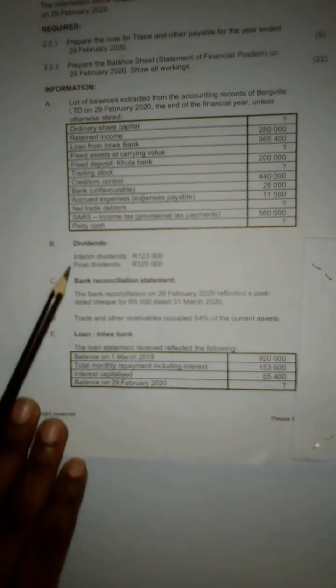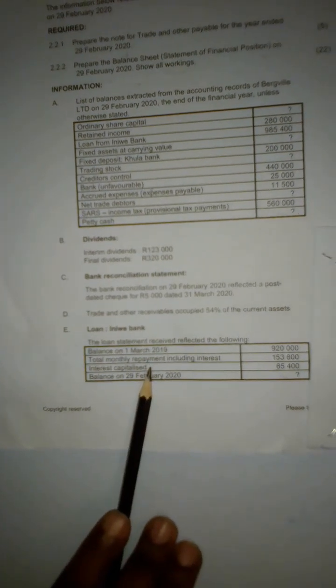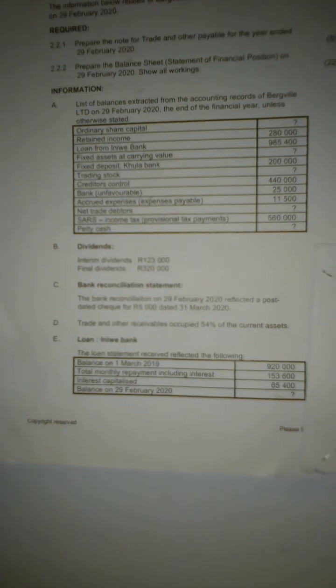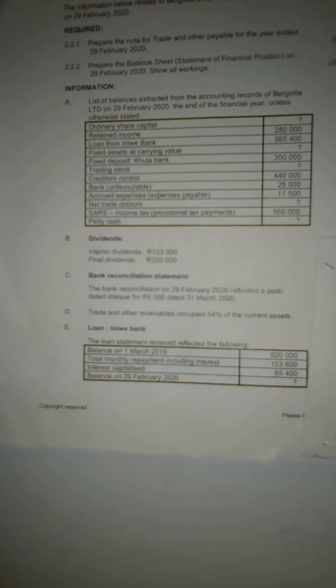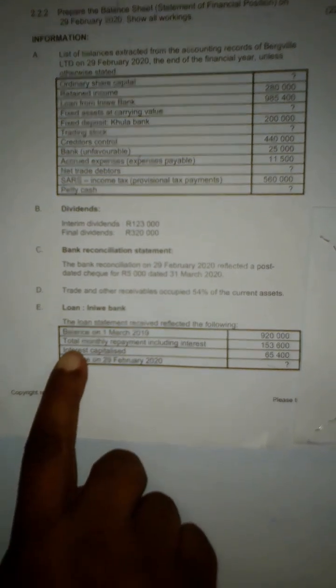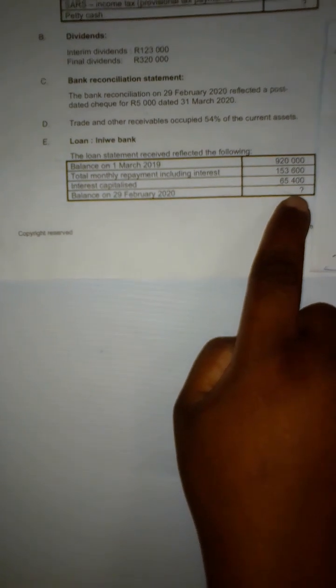Okay, from here I think everything we've recorded. Let's check again. Okay, we have got a loan here. Whenever there is a loan, there's going to be a repayment of the loan. So let's find out how much was actually repaid on our loan. When we look at it closely, from this information on E, they are saying the total monthly repayment including interest is 153,600. The interest itself, which is capitalized, is 65,400. So let's go back to our answer book.